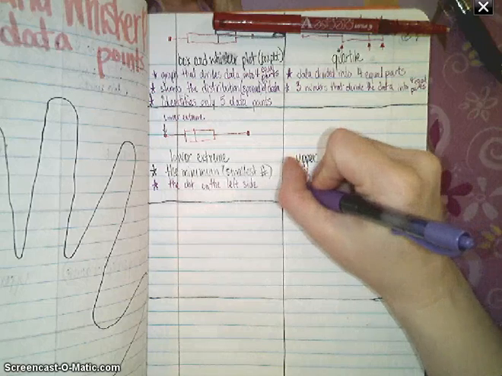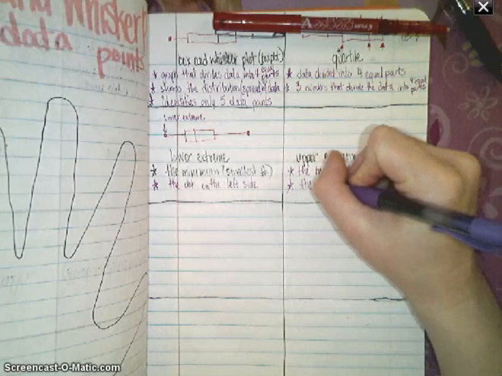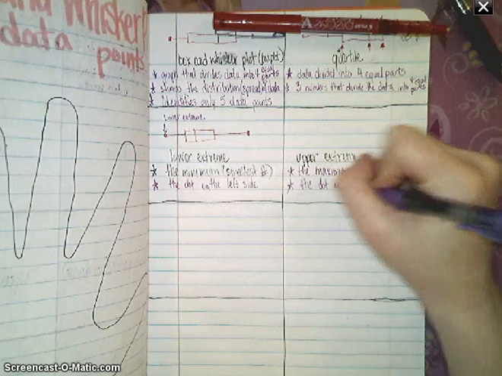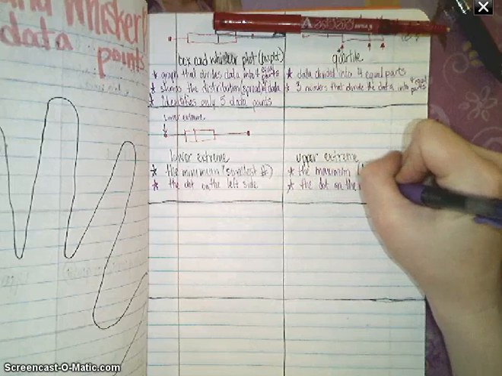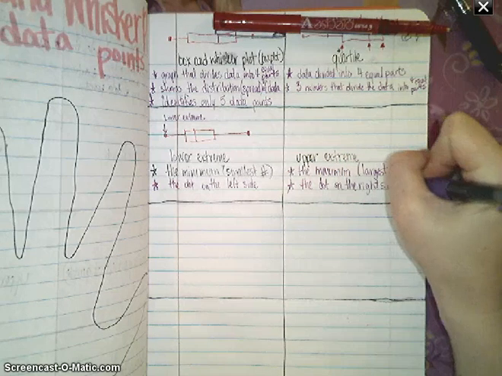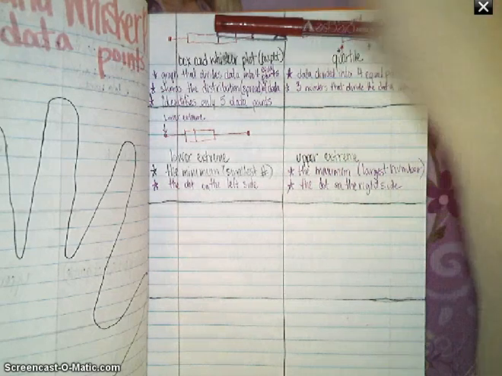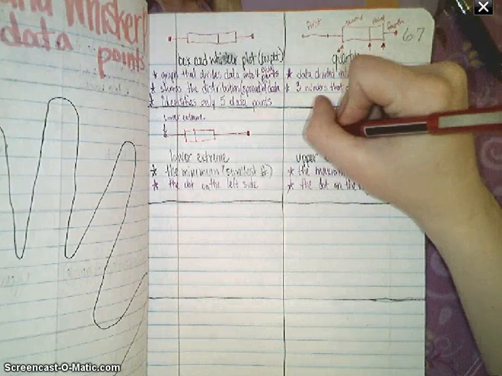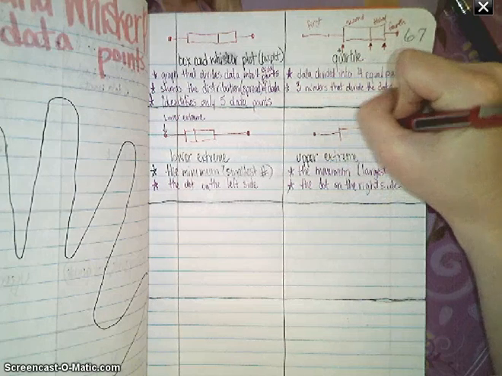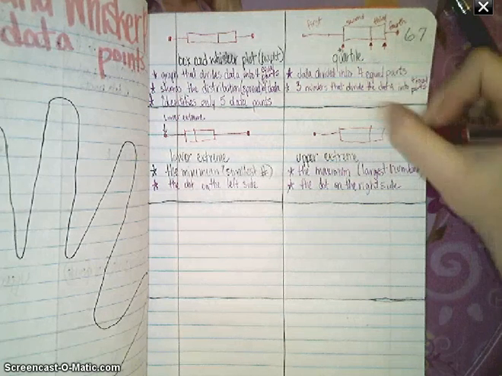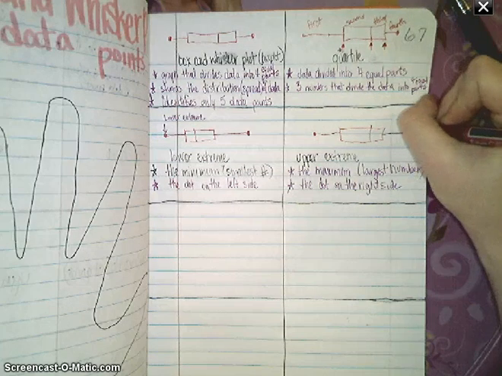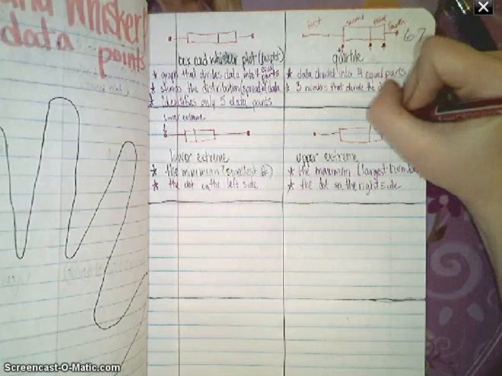And it is the dot on the right side. So looking here, this is my upper extreme.